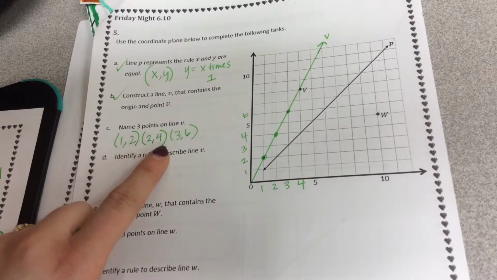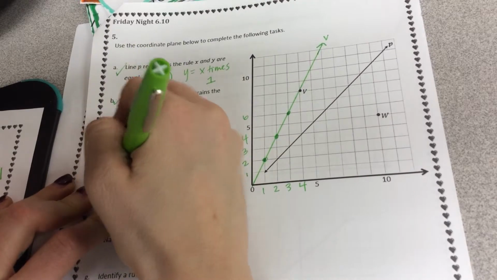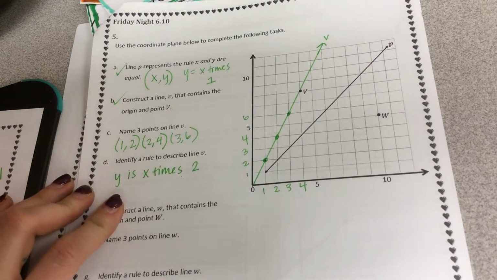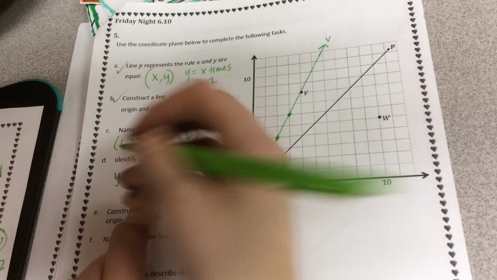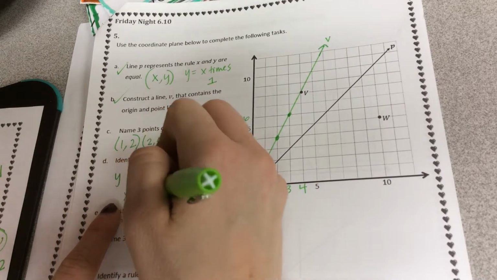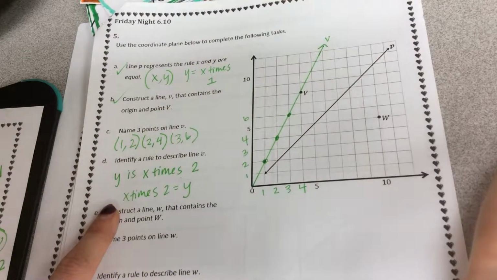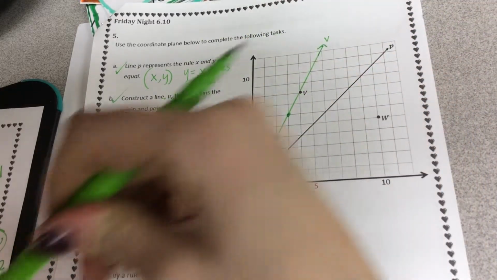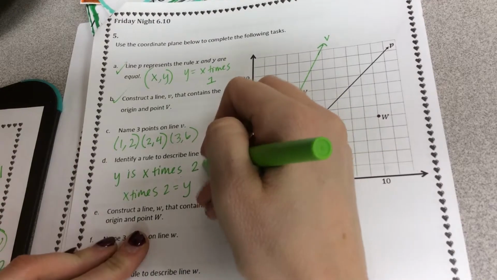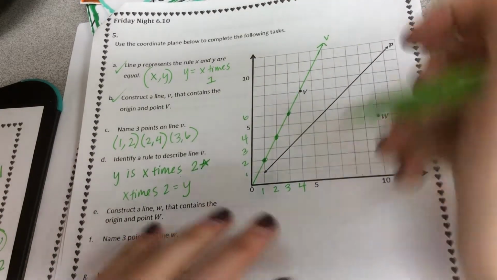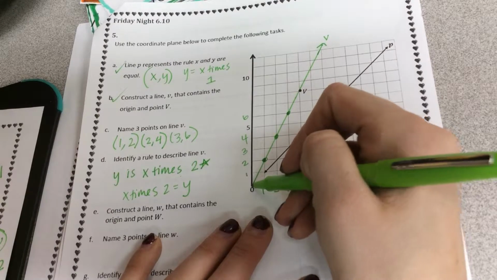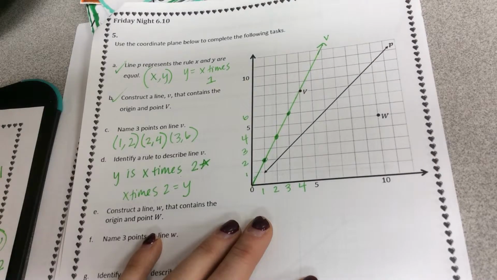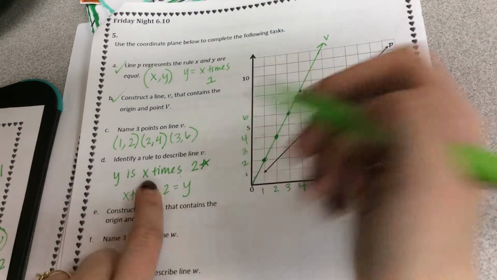But it kind of looks like we've doubled each one. So let's do that. Y is x times 2. And there's a few ways you could write that. I think this will be probably the most efficient way to write it, but you could do x times 2 equals y, or x doubled is y, or x is half of y, but this is probably the one we're looking for today. So looking at my line, I notice it goes through the origin, so I'm already thinking before I make that rule that it's probably a multiplication rule, so that's why this is good to have it as multiplication.